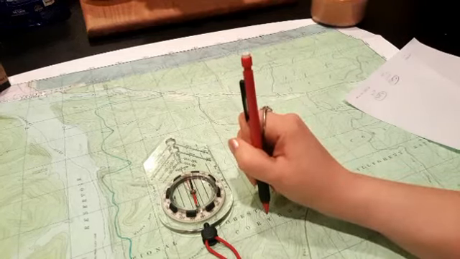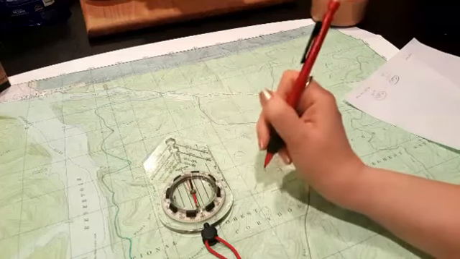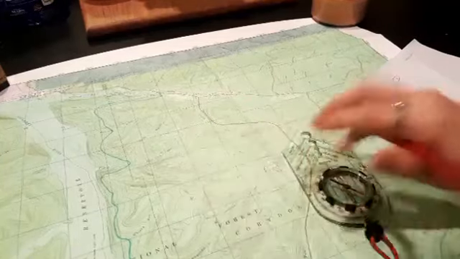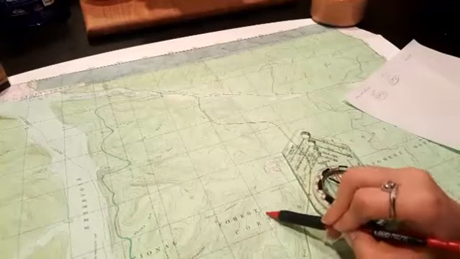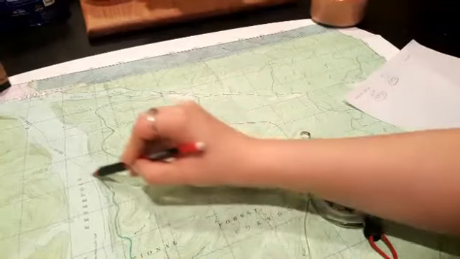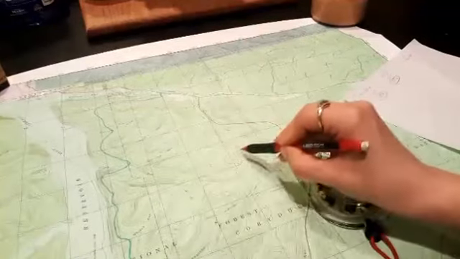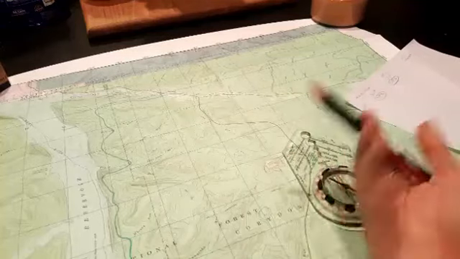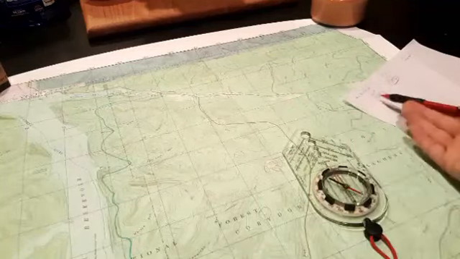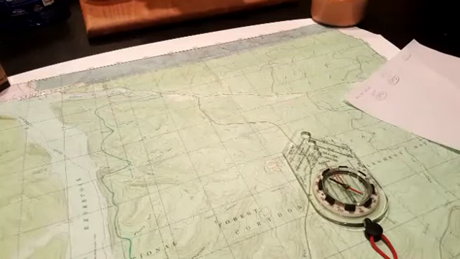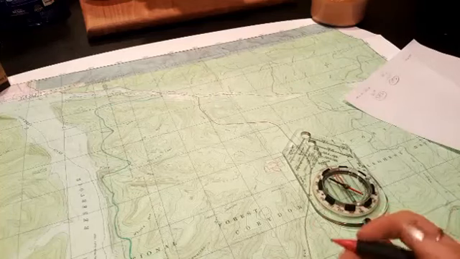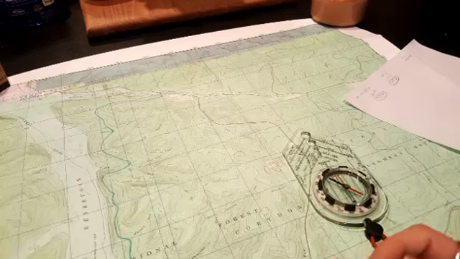Okay? Now, to get my grid back azimuth so that I can go here and draw this long line all the way back so that I can find the intersecting points, I need to now subtract 11 from my magnetic back azimuth, which gives me the 310 degrees. Okay? I hope that makes sense.